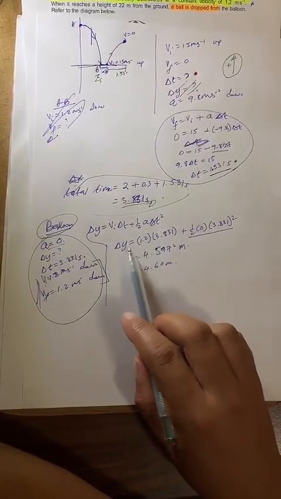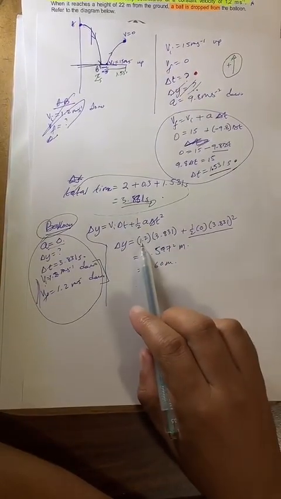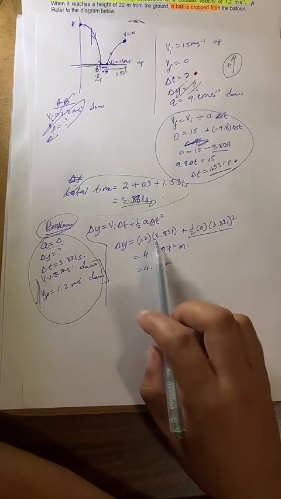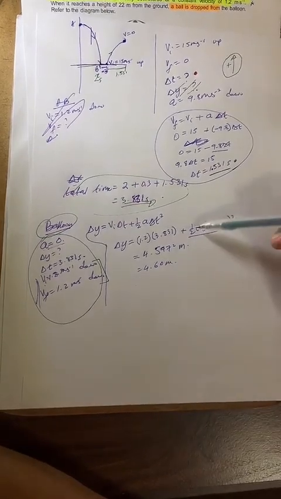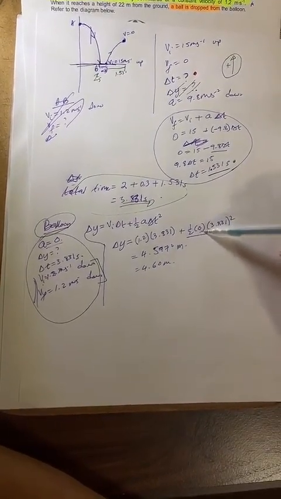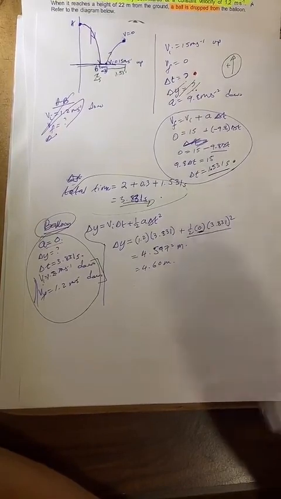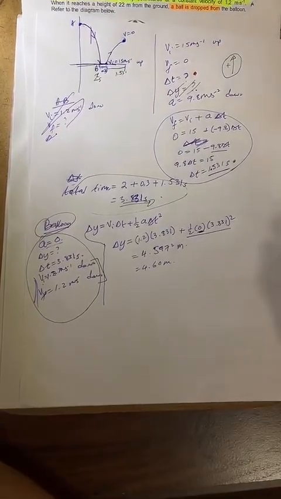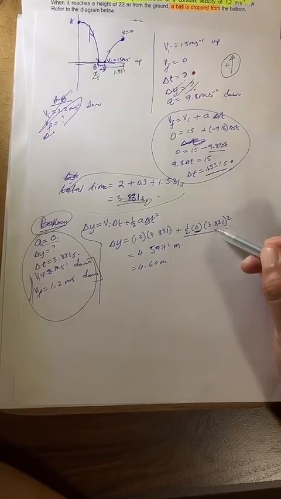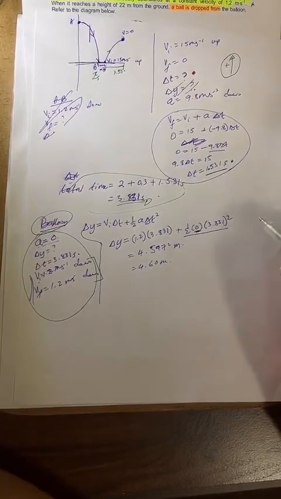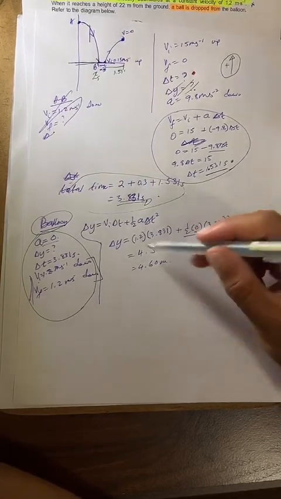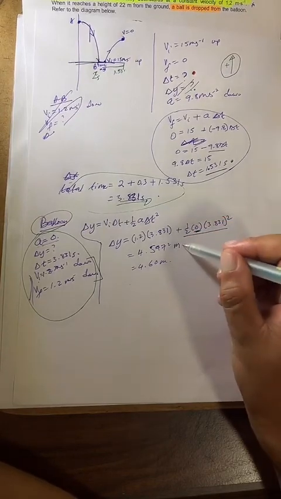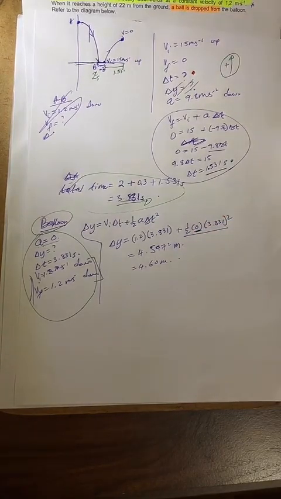We substitute all the values that we have. The initial velocity is 1.2. The time is 3.831 seconds, plus 1/2 times the acceleration, which is 0 now. I'm making emphasis because it's the hot air balloon, not an object that is in free fall, and the time is still 3.831 seconds. And then you put all these numbers in the calculator, and it will give you this answer.